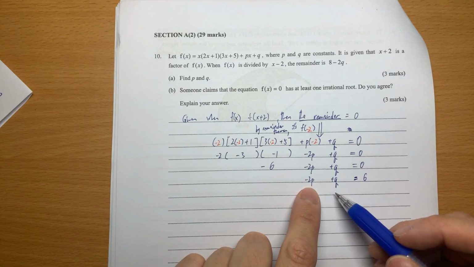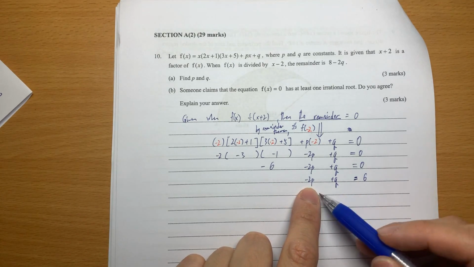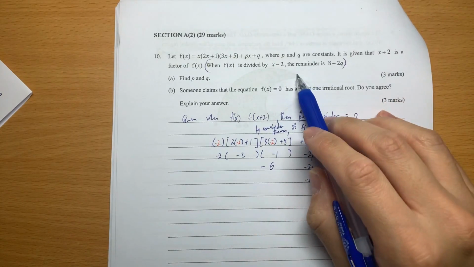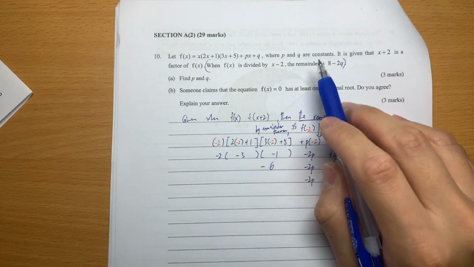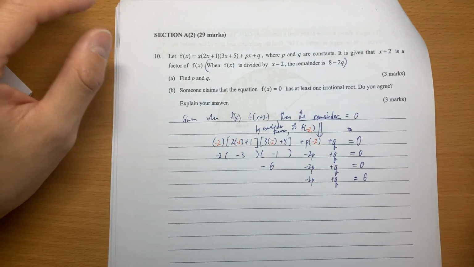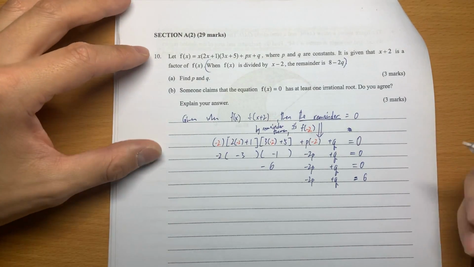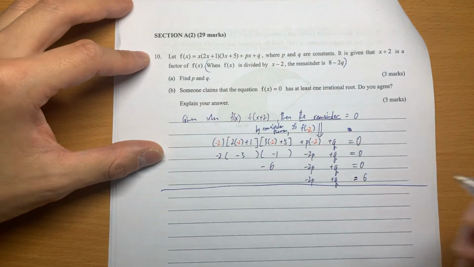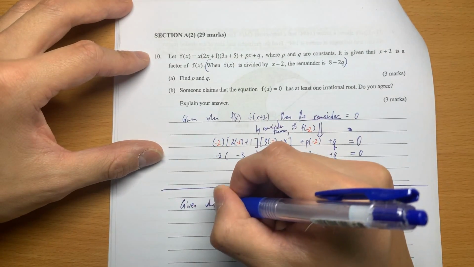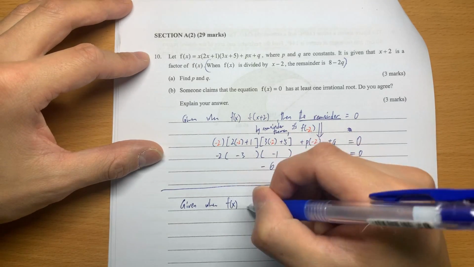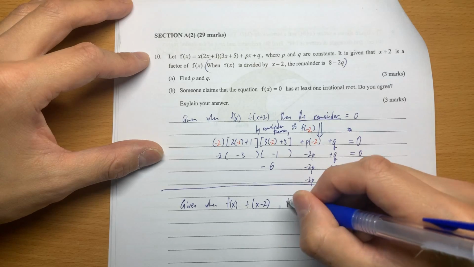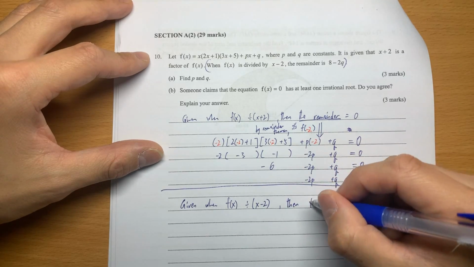Of course, we can't solve it with one equation here because there are two unknowns, and they tell you another similar sentence. So they will give you another equation, and then you combine the two equations together to get a unique solution. So we finish the first part, and then we use the second sentence. Given when f(x) this time is divided by x minus 2, then there will be a remainder.